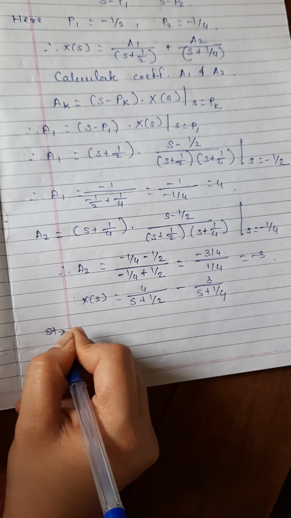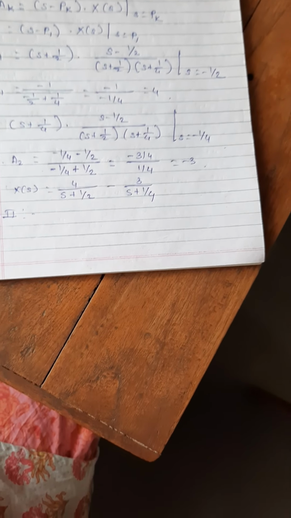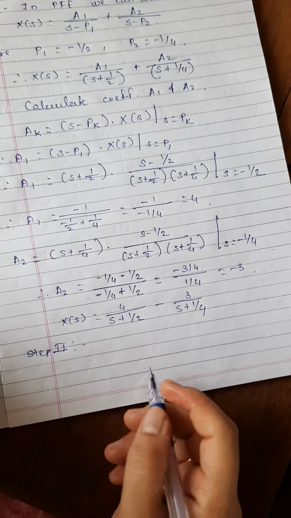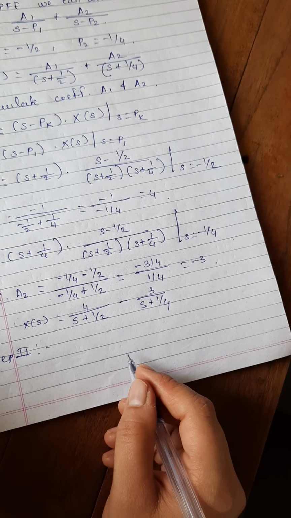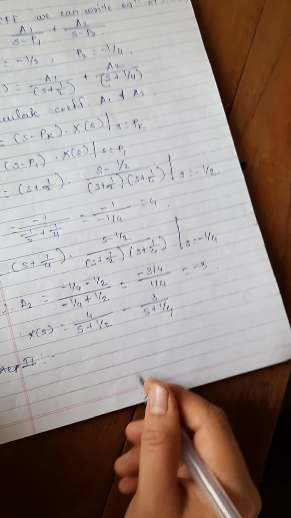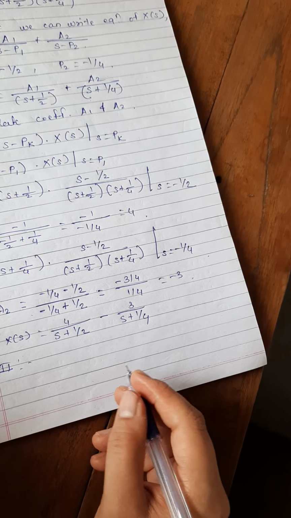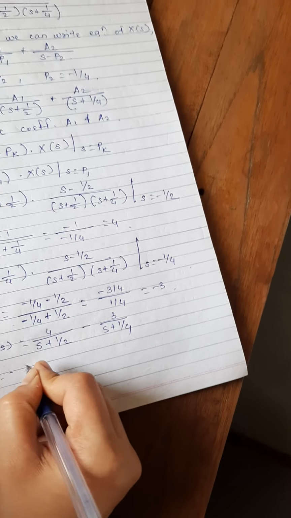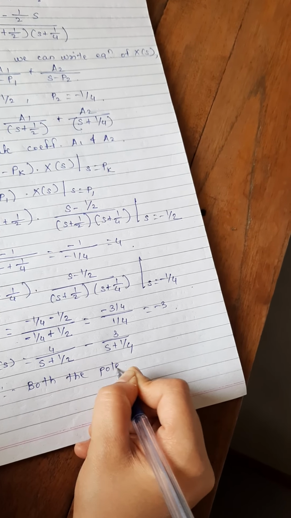Now next is step 2. Step 2 is the pole-zero plot and the given ROC. So we draw here the pole-zero plot.